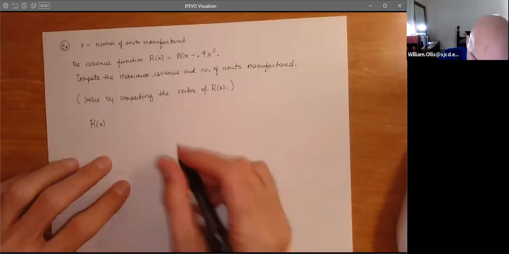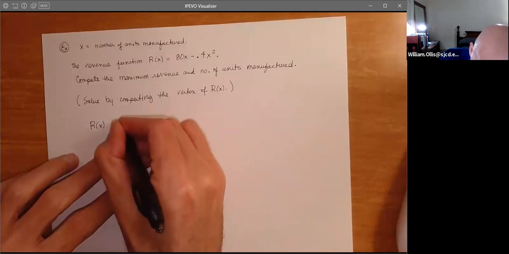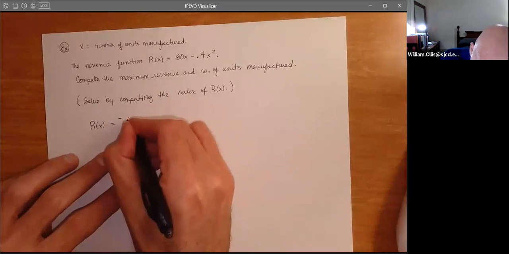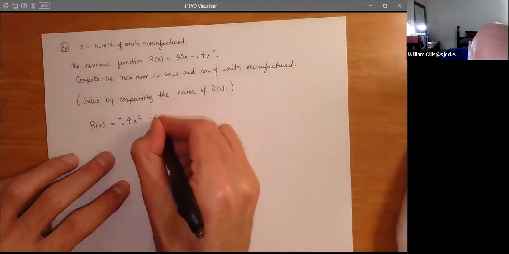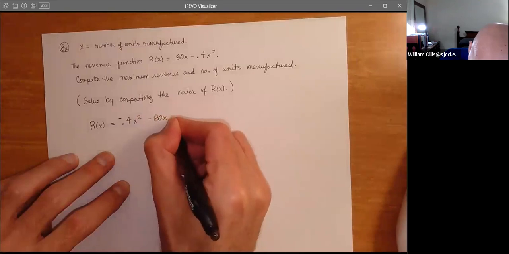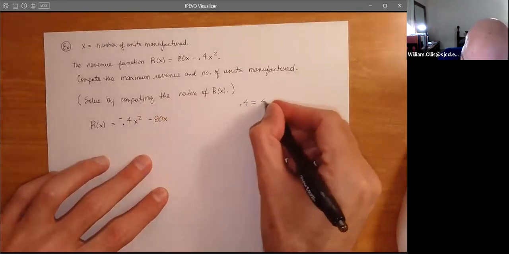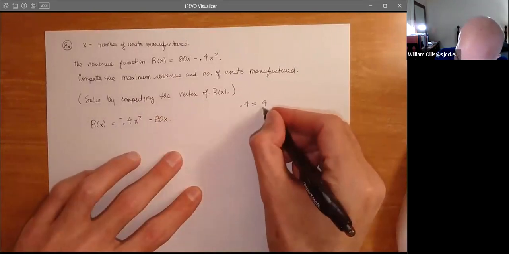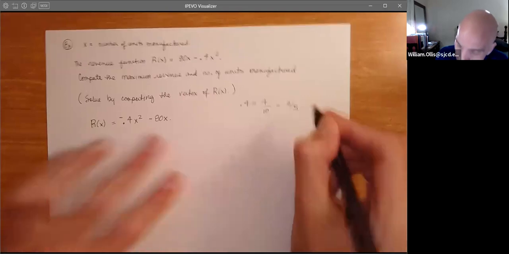So we've got R of x equals, we'll do this in descending order, 0.4 x squared minus 80x. Now, let's do a little sidebar here. 0.4 is, just write this with fractions, 4 over 10, but that's just 2 over 5.